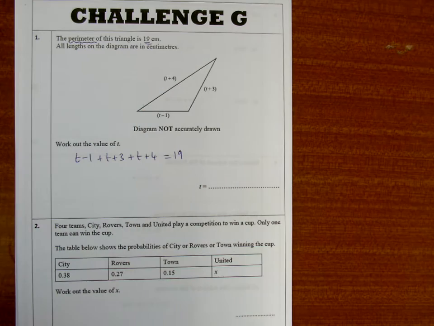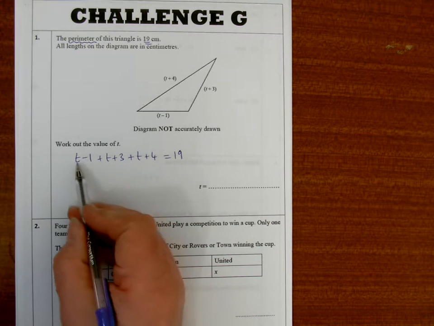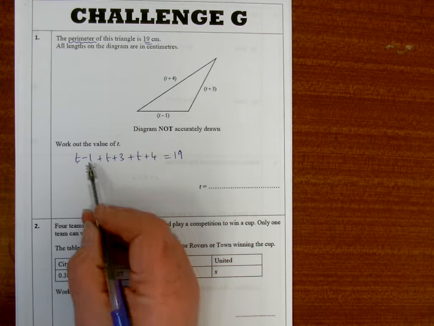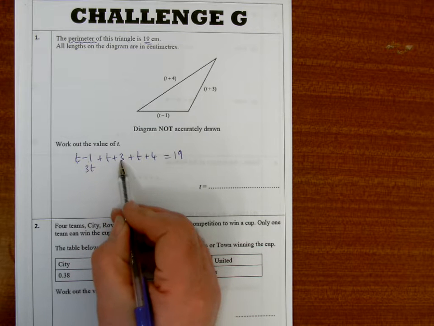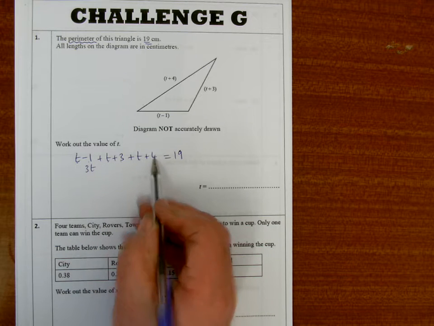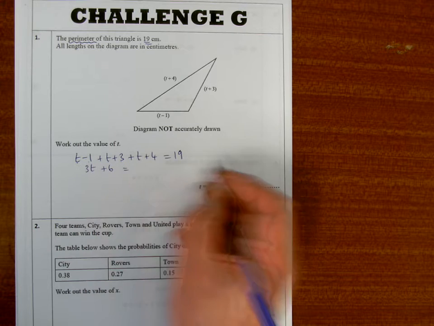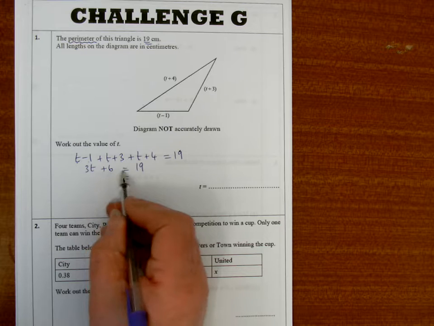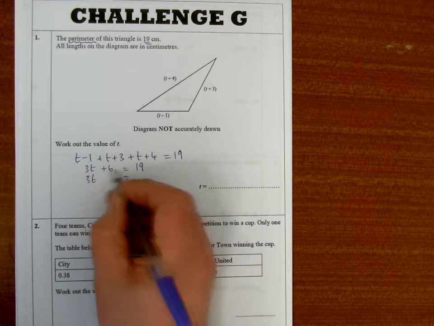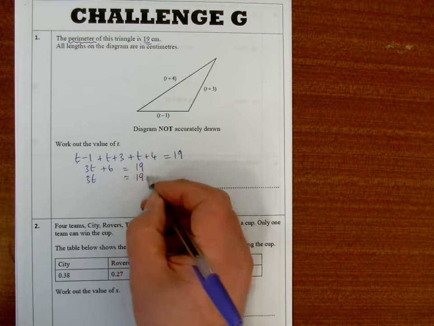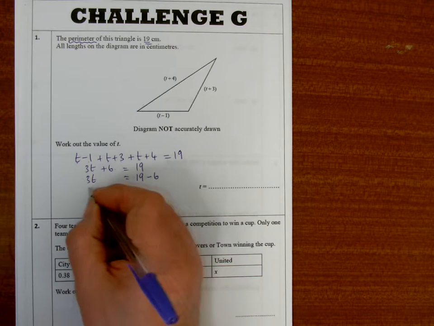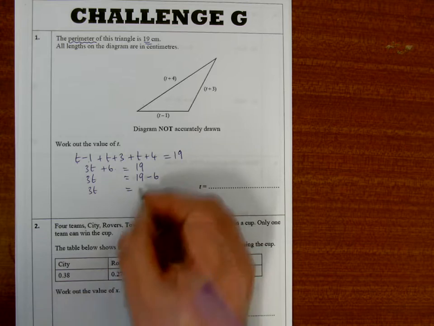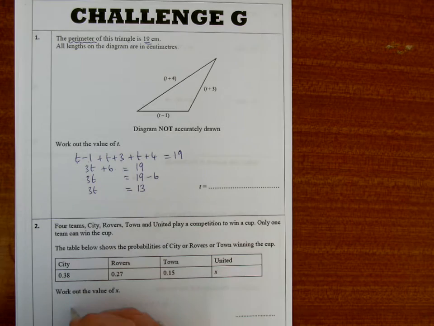So there's my equation. Collect the t's: 1t and 1t and 1t is 3t. Minus 1 add 3 is plus 2, add 4 is plus 6, equals 19. So 3t add 6 equals 19. The last thing I said was add 6, so on the other side there'll be 19 take away 6. So 3t equals 13.